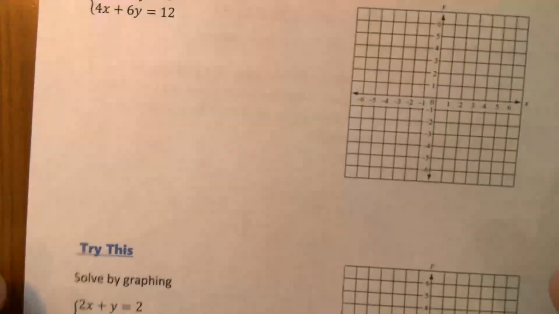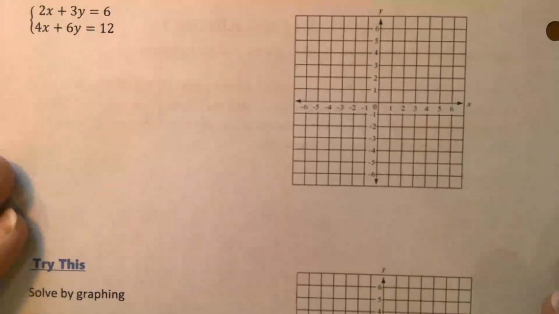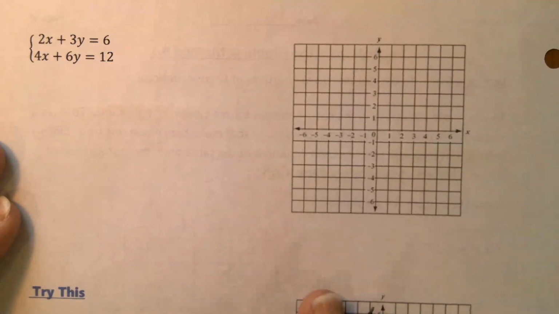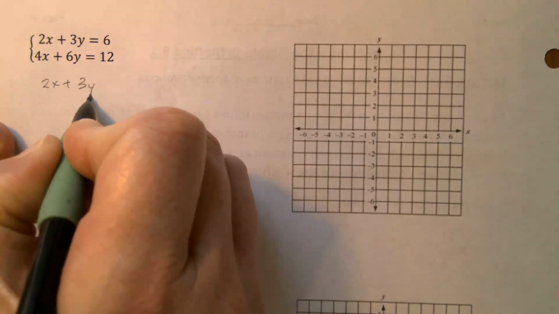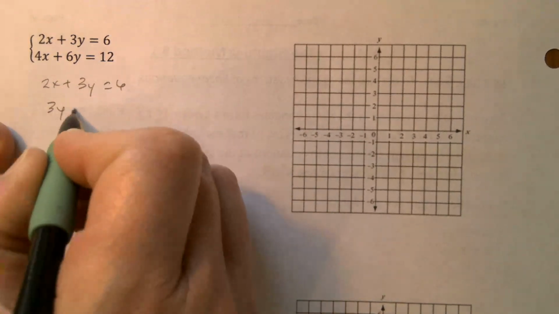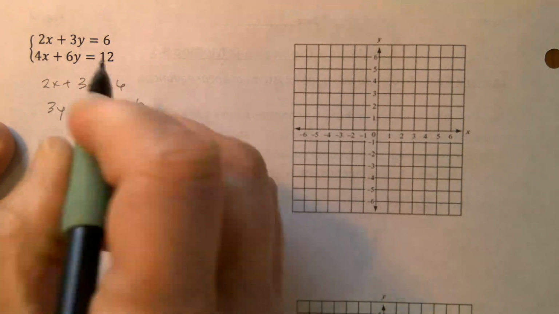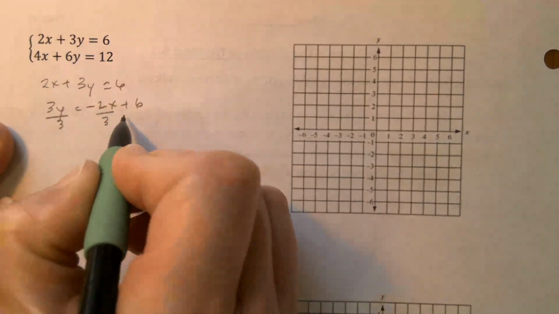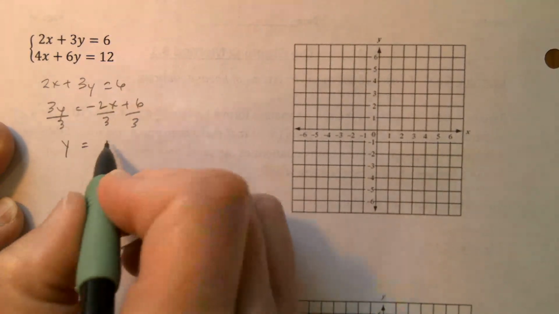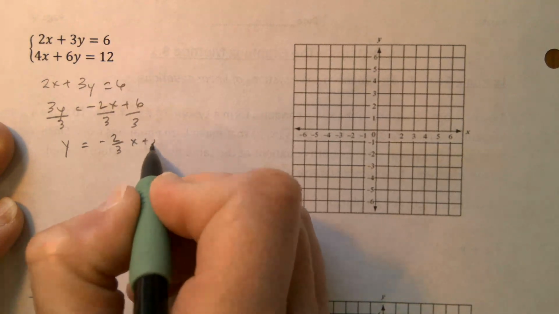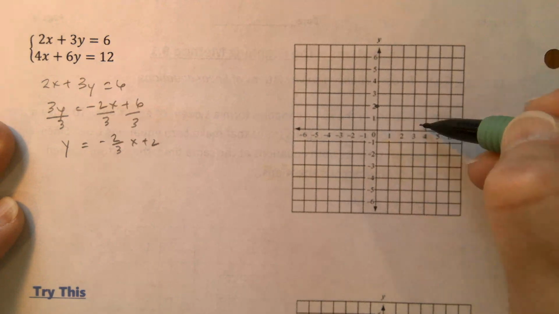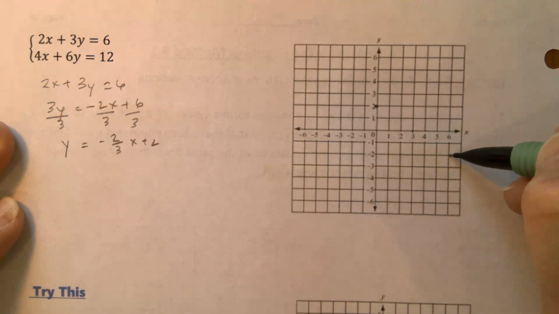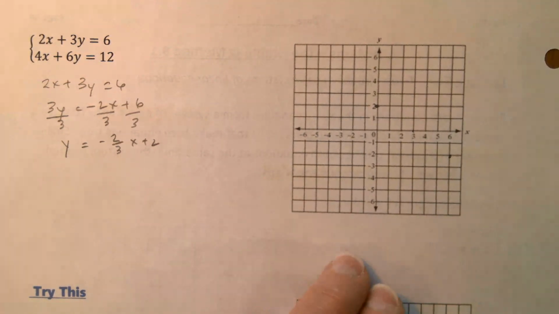All right, let's look at the back. All right, so here we have another one. Again, we have two equations. I'm going to put those equations in slope-intercept form. So 2x plus 3y equals 6. 3y equals negative 2x plus 6. Divide everything by 3. And I get y is equal to negative 2/3 x plus 2. So let me graph that. There's 2. I'm going to go down 2 and over 3 and down 2 and over 3. Let me graph that.